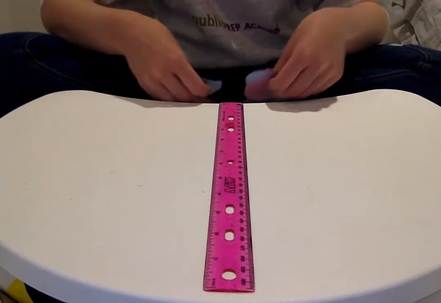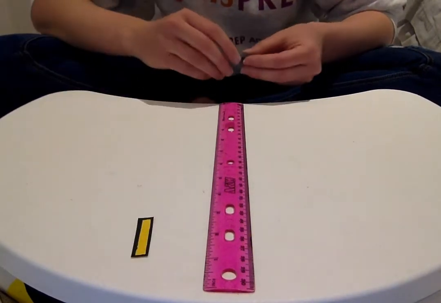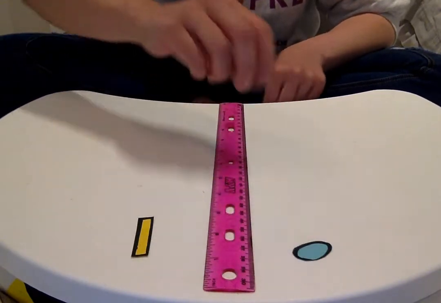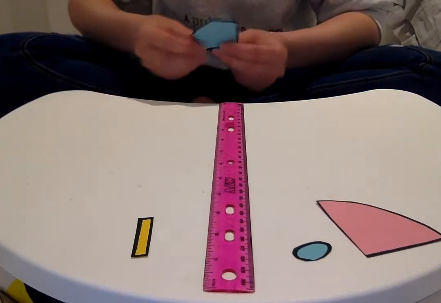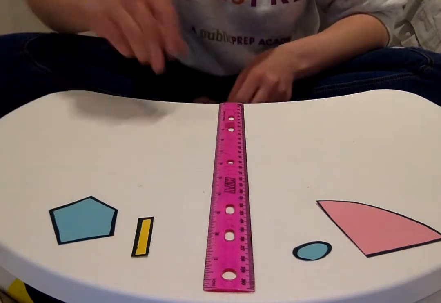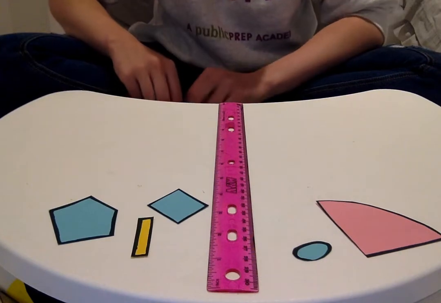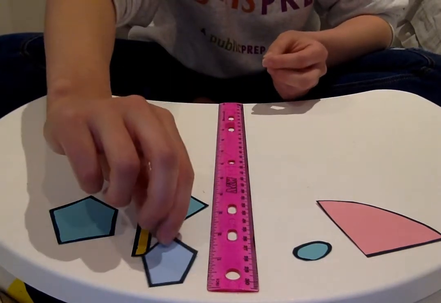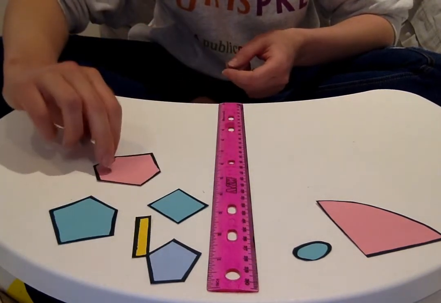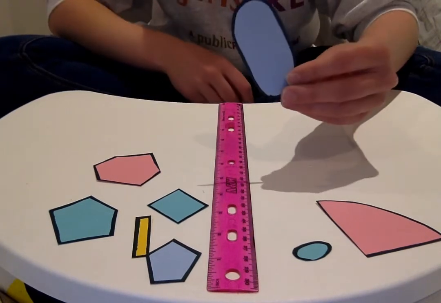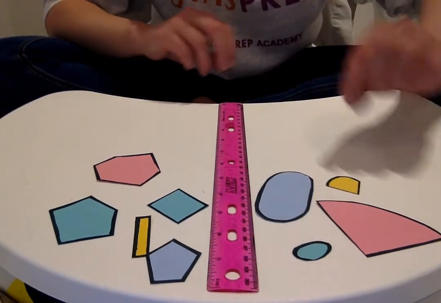Now, pay close attention. I'm going to put a rectangle over here. I'm going to put an oval over here. I'm going to put a sector right here. I'm going to put a pentagon over here. I'm going to put a rhombus over here. Ooh, I have another pentagon. That's going to go right here. And I have a hexagon. That's going to go on this side. Ooh, I have a big oval. I'm going to put that over here. I have a little sector. That's going to go right there.